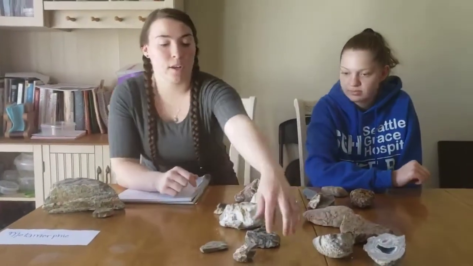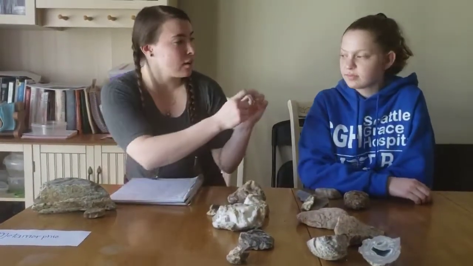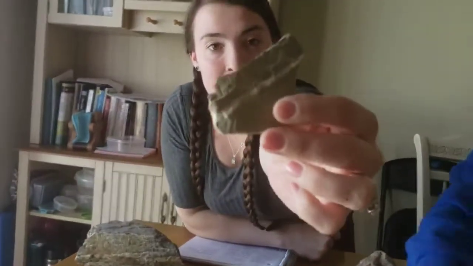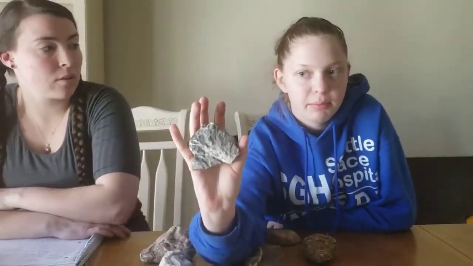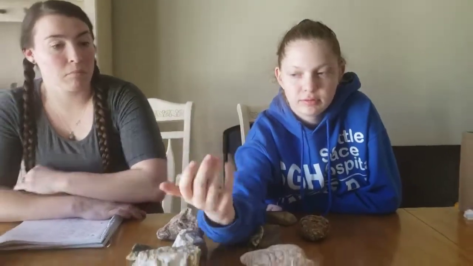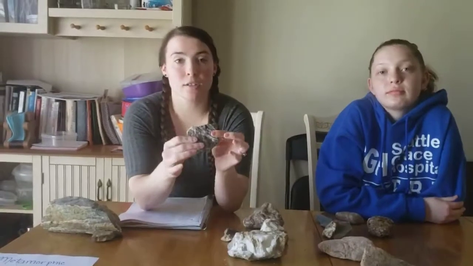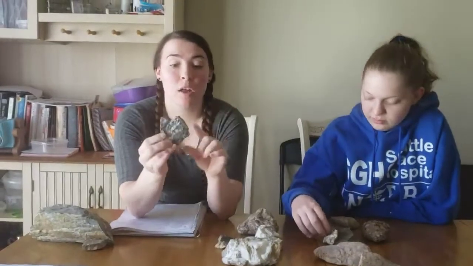Now, right here, what is that called again? Calcite. So if you see the little white line in it, that's a mineral that's formed inside a rock. There's also this one, which has almost zebra or lion stripes. Now, if you remember, weathering is breaking apart a rock.